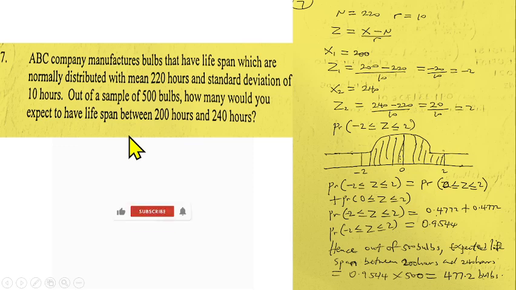Of course, if you do not understand, you may check your normal distribution topic. It's very simple as well. Let's go to the next question, please.